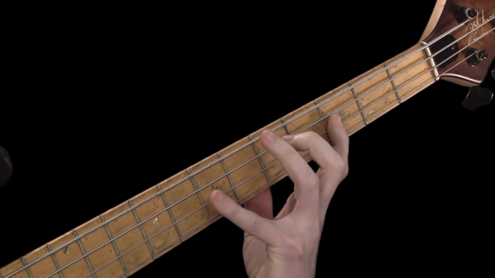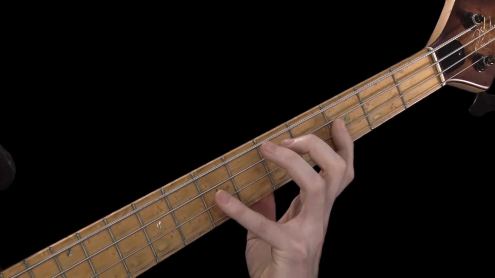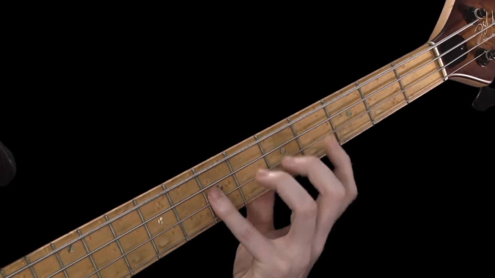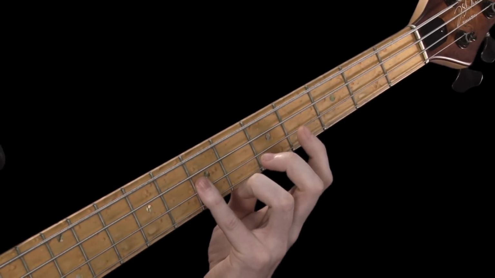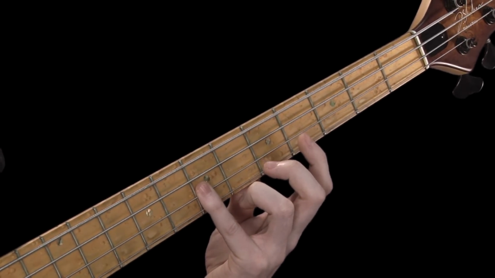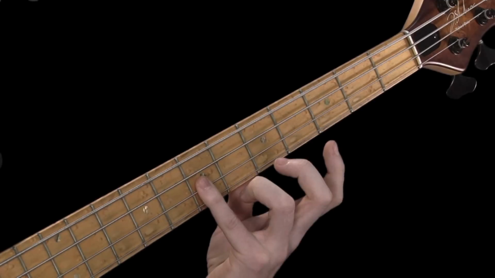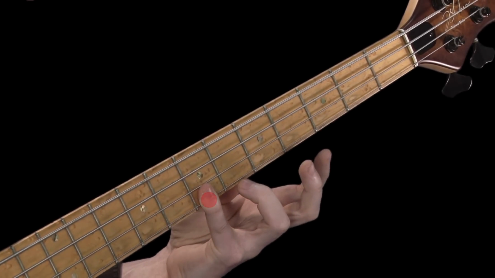Don't overstretch though in an attempt to reach this note. Move your fretting hand up the neck just a little to make this jump easier if you need to. And to finish, all we do is roll our little finger over onto the next string up to play the octave D like this.